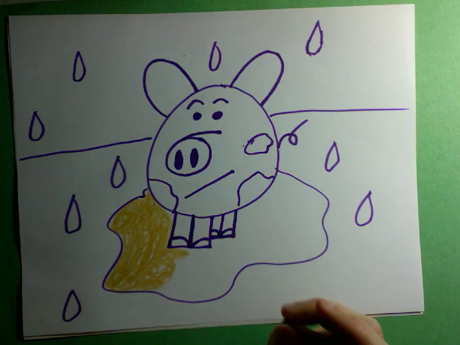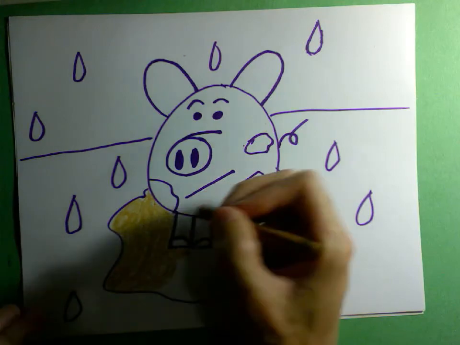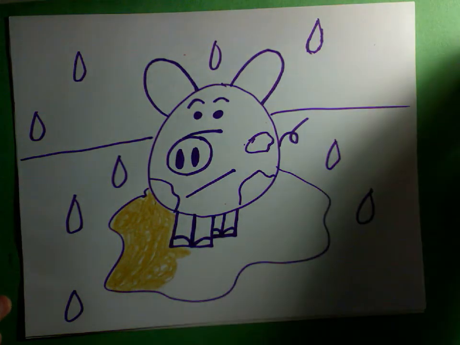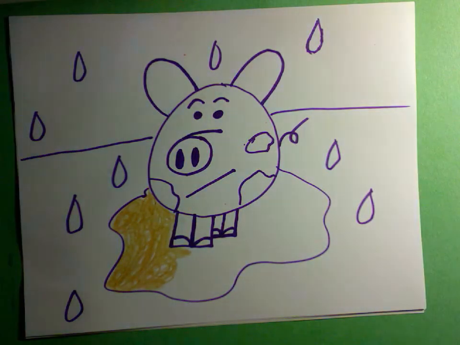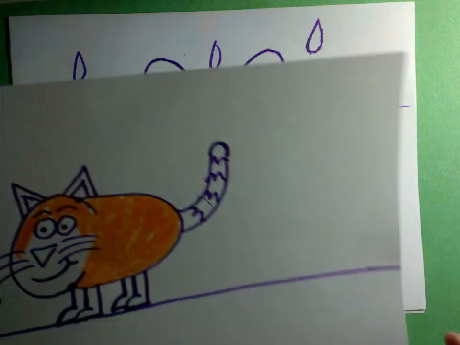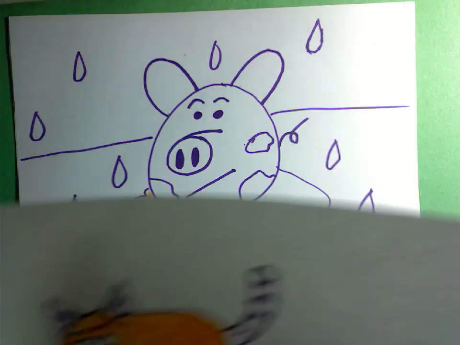But I would keep working on this if I was going to work on this for my whole half hour. But I'm going to stop here, so that way you get some time to finish your pigs and your cats, whichever one you decide to work on, or if you worked on both.